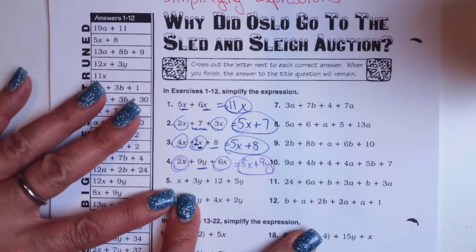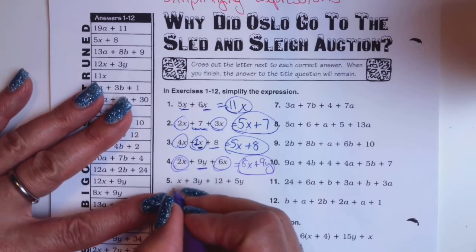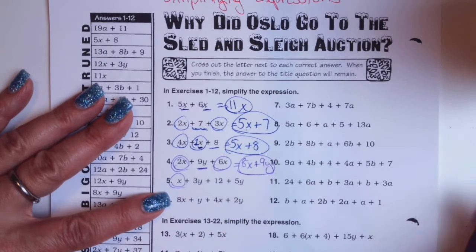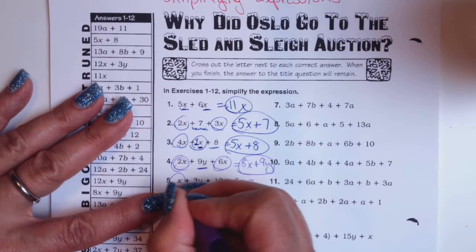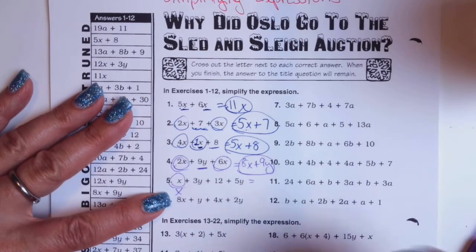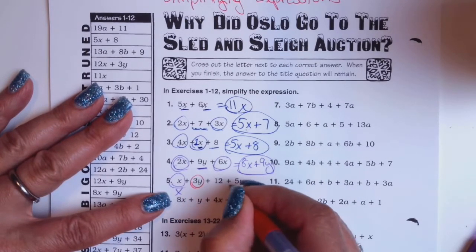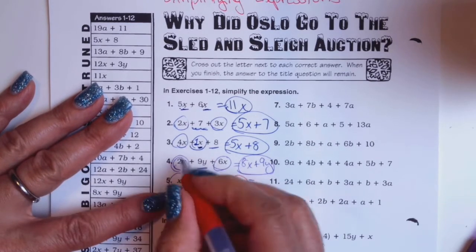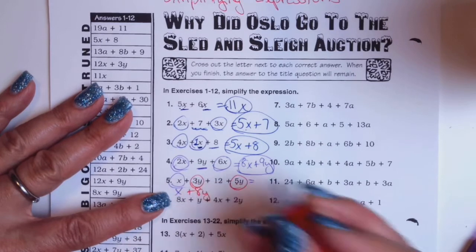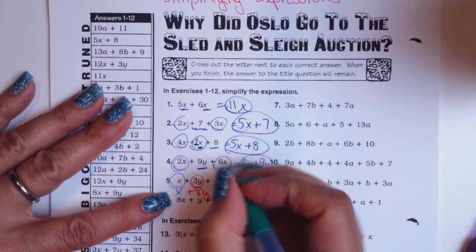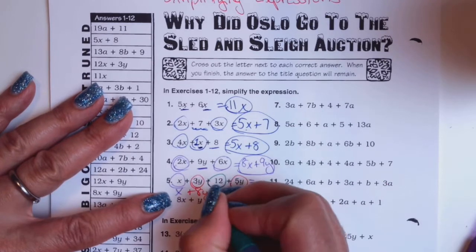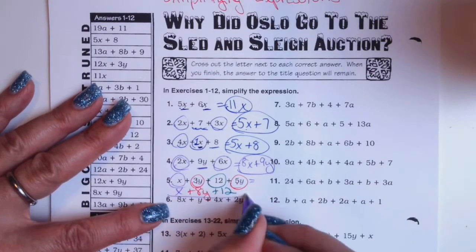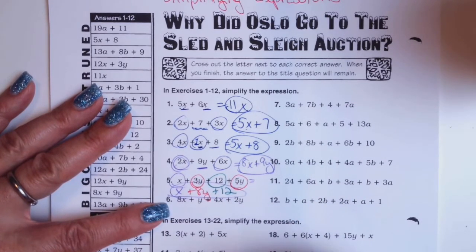Okay, for number 5, we have an x. There is no other term with x, so we're going to leave it. Or we can actually just write the x here. Next term is 3y, and we do have a like term, 5y. So 3 plus 5 is 8y. And then we have our 12, which does not have a like term. So x plus 8y plus 12 is our answer.